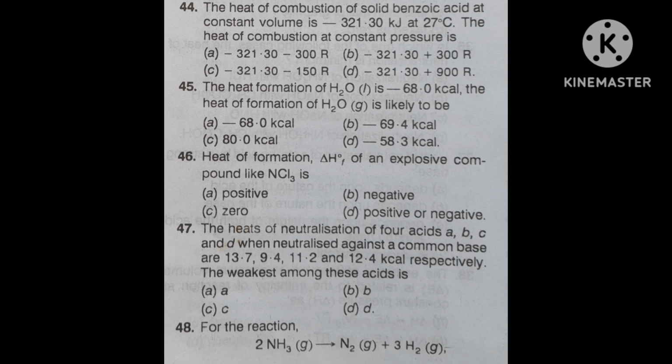Next question. The heat of combustion of solid benzoic acid at constant volume is minus 321.30 kilojoule at 27 degrees centigrade.